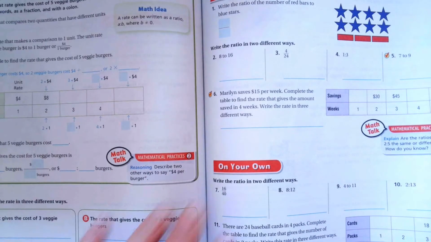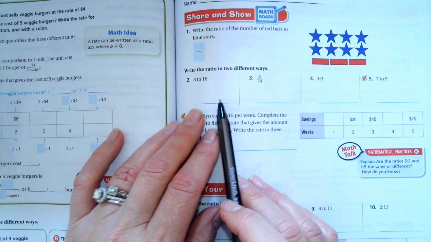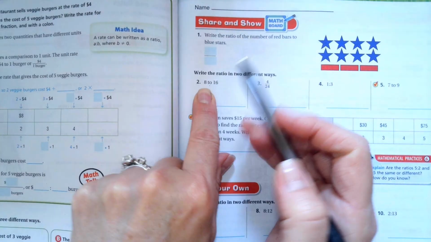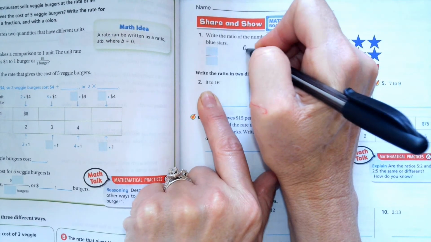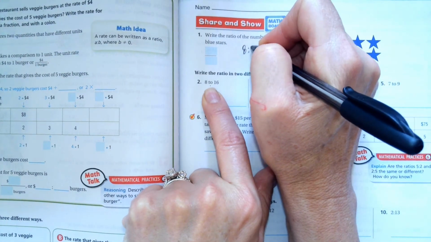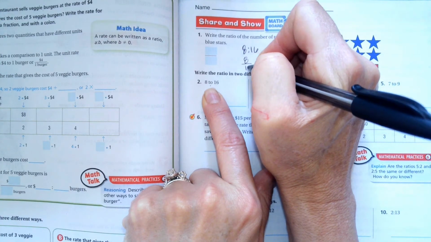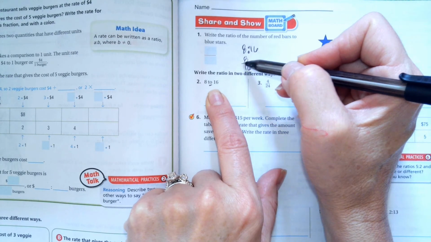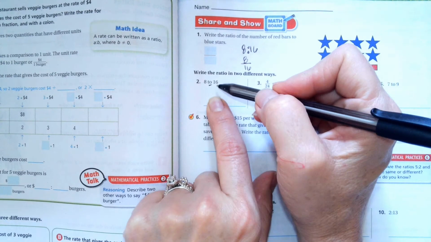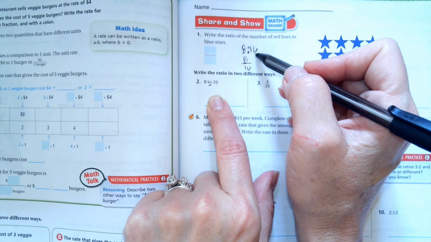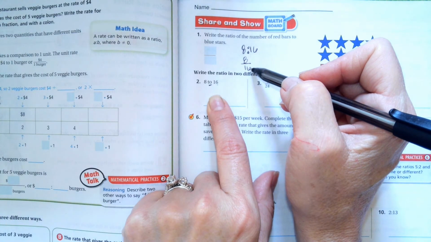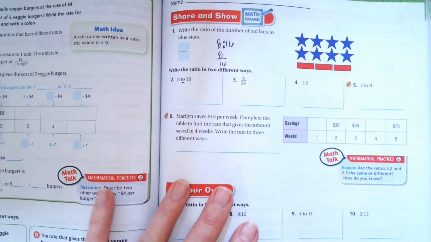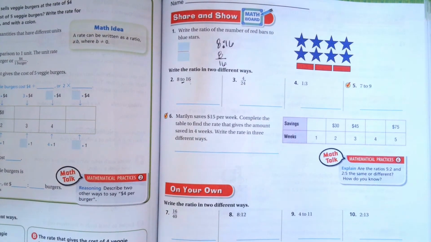All right. So they're saying write these ratios in two different ways. So if I told you that there's two ways to write it besides this. This is the first way. The other way is like this, and then the other way is like this. So you can write it with the word 2, you can write it with the colon, or you can write it as a fraction. So if they've already written it this way, we would have to write it these other 2 ways. If they write it like this, we would have to write it with a colon and with the word 2. Does that make sense to you?